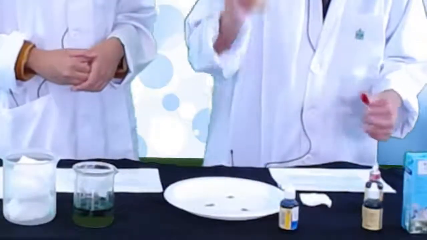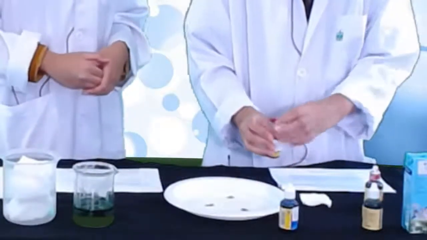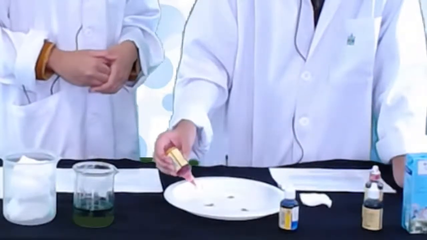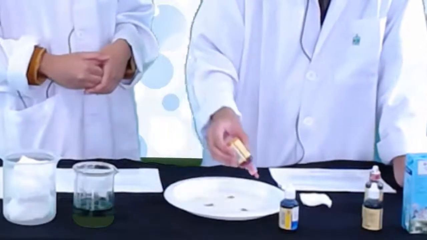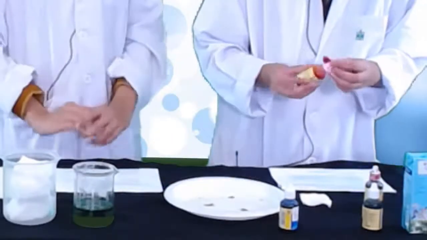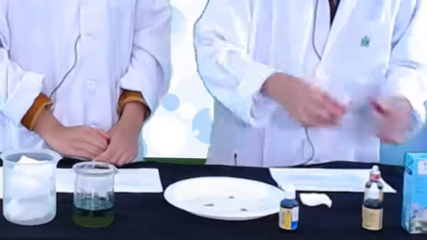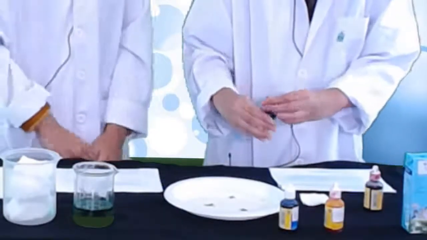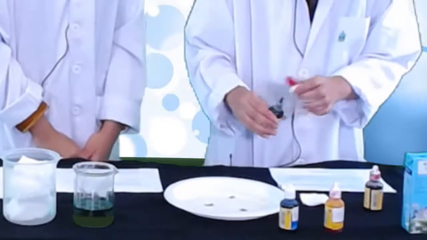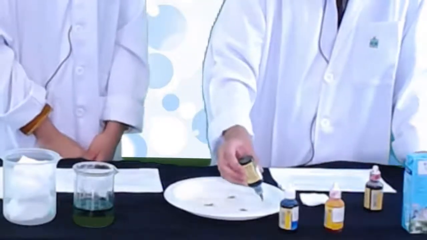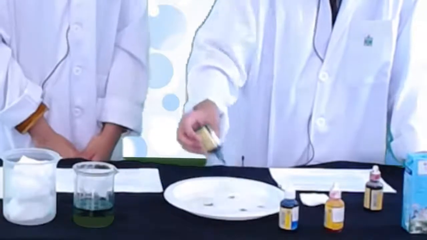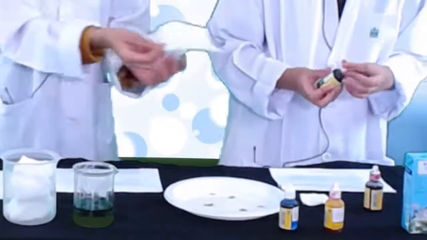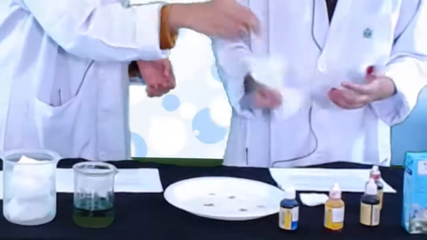Yellow. 1, 2, and 3. And don't forget green. One, 2, 3. Do you want a tissue to wipe off? Oh yes, thank you. The spilled?